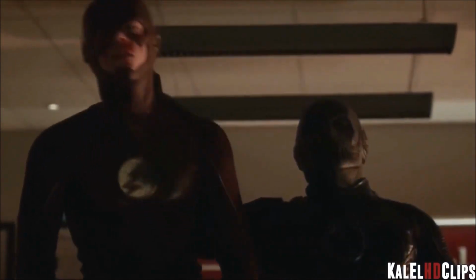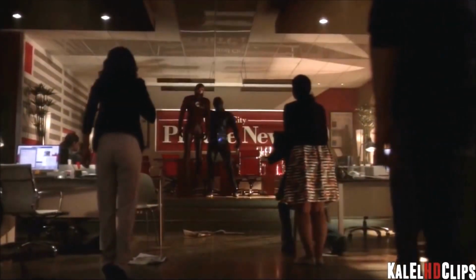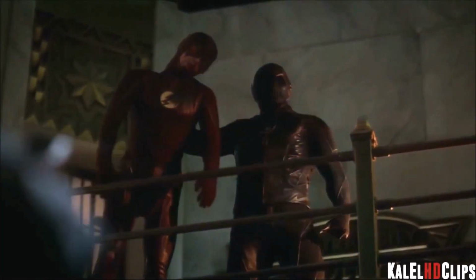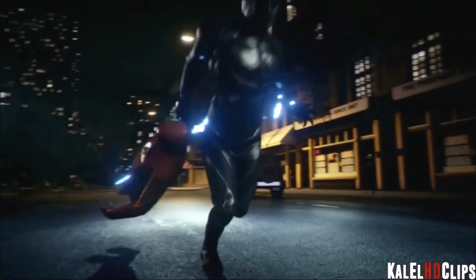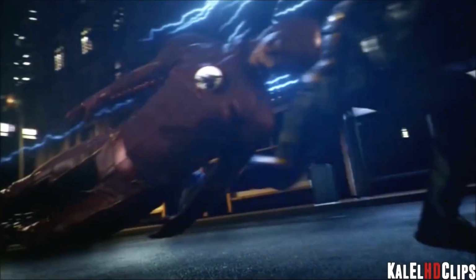Although Zoom doesn't have super strength, he is still very strong compared to the average person. He has shown the ability to effortlessly exert great strength and force even without utilizing his speed, enough to lift fully grown humans over his head with only one arm, without any strain or effort.